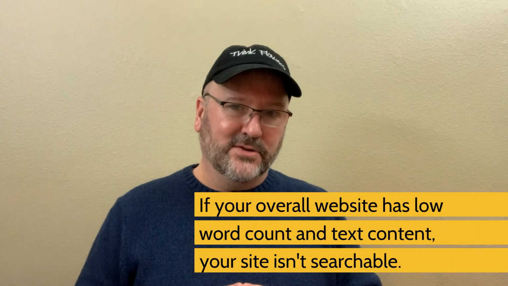Those are all key areas where you want to make sure that you have a good amount of text content containing those keywords. The more text content you have on your website overall, the more the search engines are going to appreciate it, and it's going to help ensure that your website is searchable by the search engines.